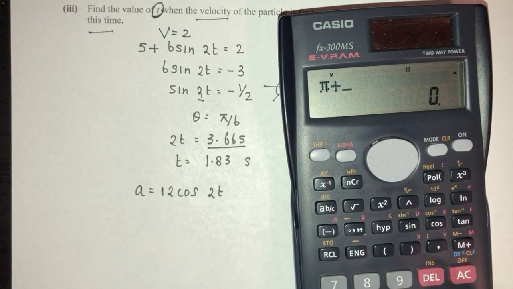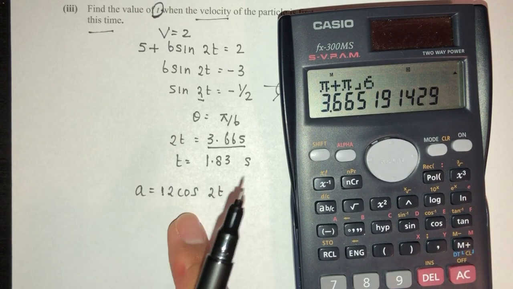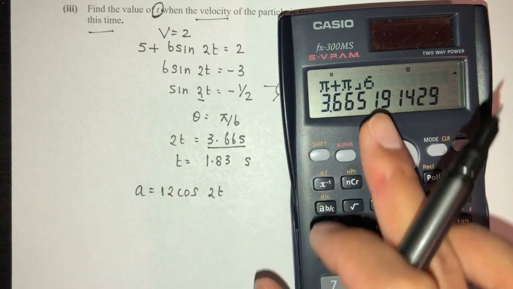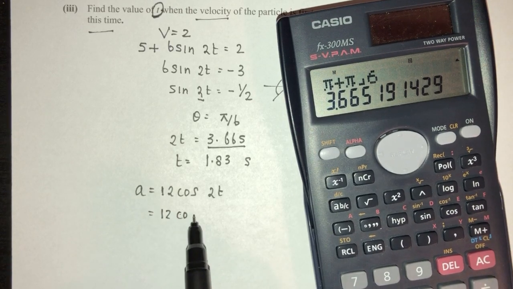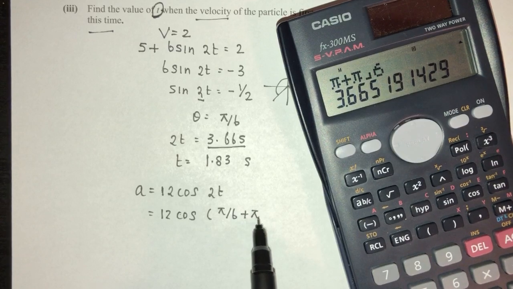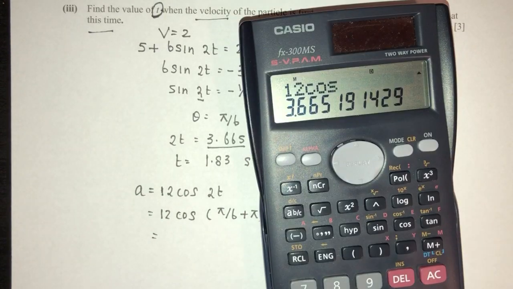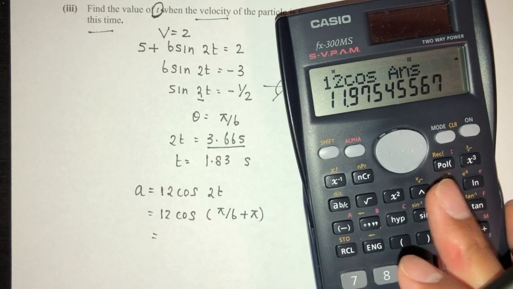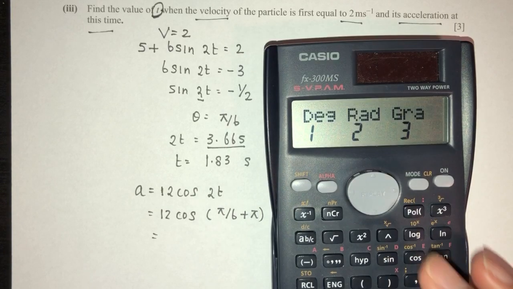So this plus this is this, right? So replace back here afterwards. So 2t is this. So acceleration 12 cos of 2t is, so let's see what we have. So 12 cos of answer, that should be, so we have to use radians.